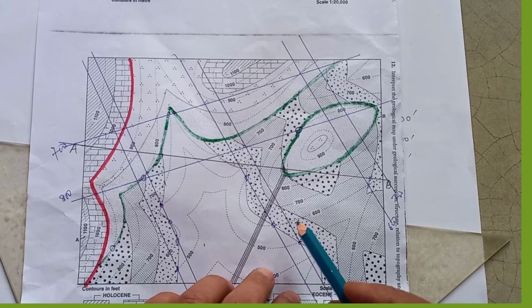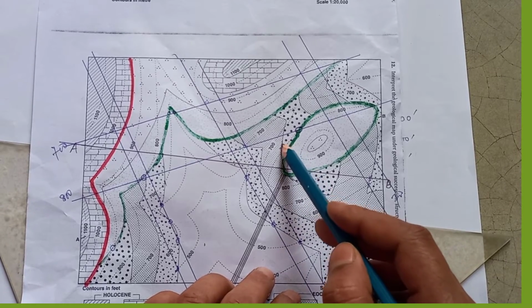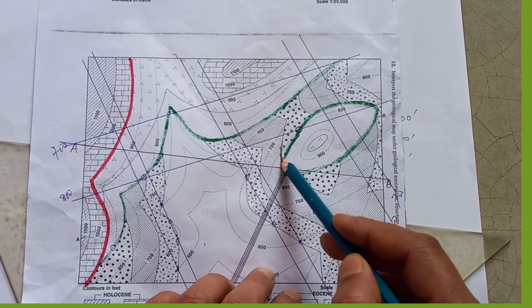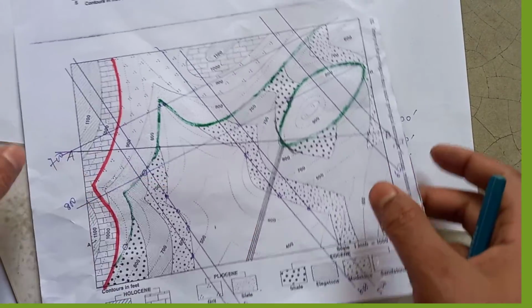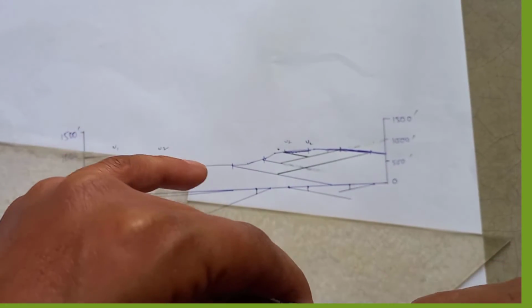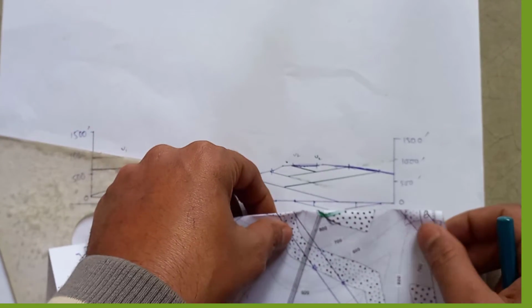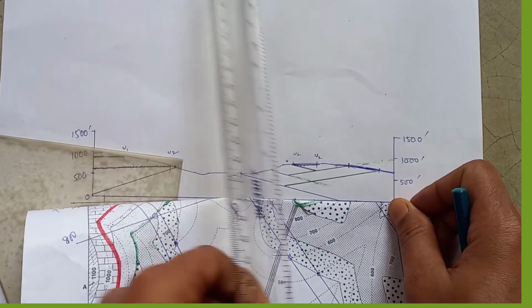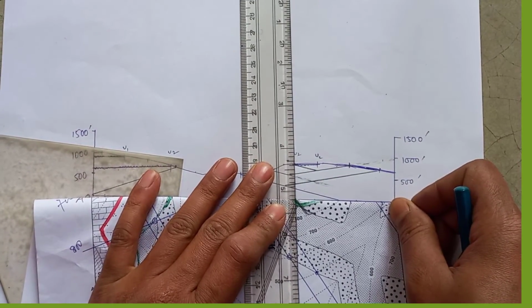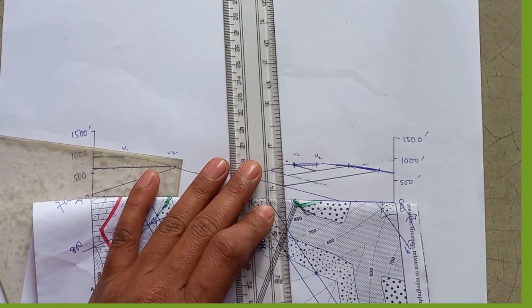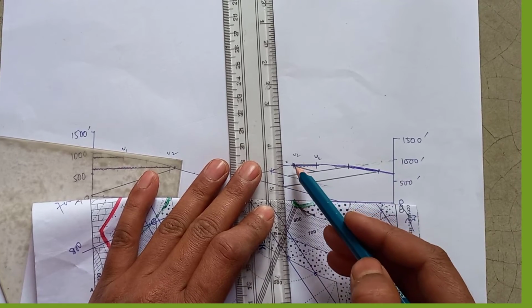Another rule is the projection method. You just draw this line, just joining the line, and with the help of this joining line you fold your map and mark the point. This is B, so this is the joining line. Here you see the two methods are the same.